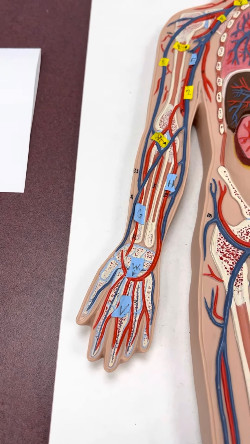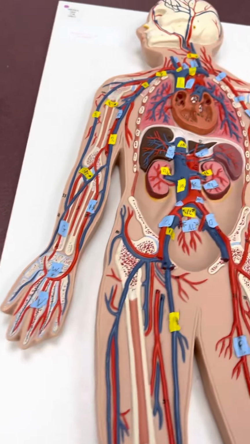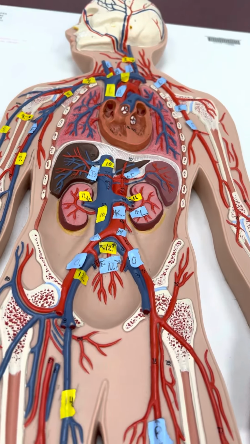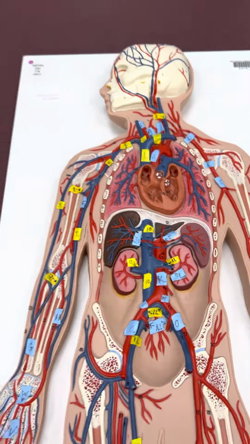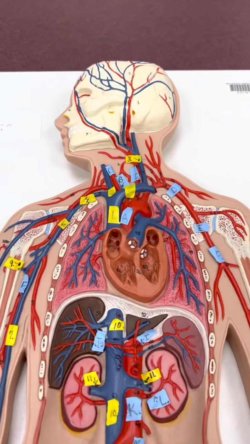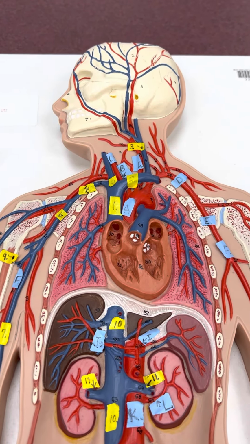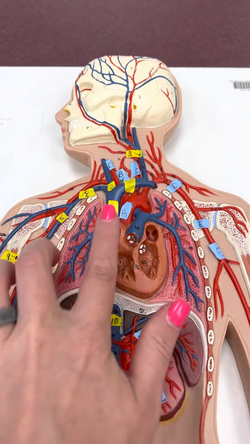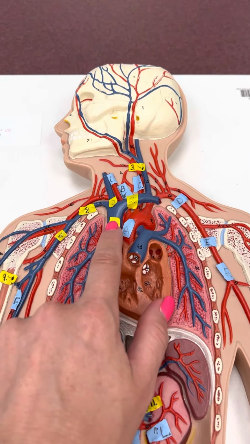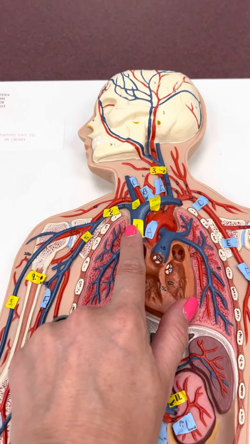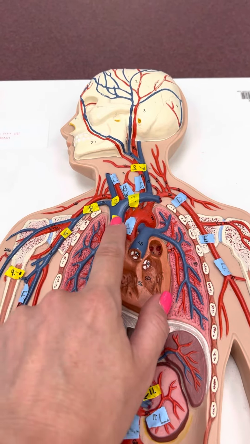Now, the veins are going to be numbered. And notice they're going to go right alongside of these arteries. So if you know one, you're pretty close to knowing the other. All right, so veins are going to be in the yellow stickers with the numbers. So this here, going alongside the aorta, this is going to be your superior vena cava.